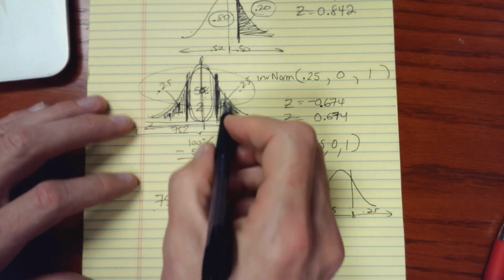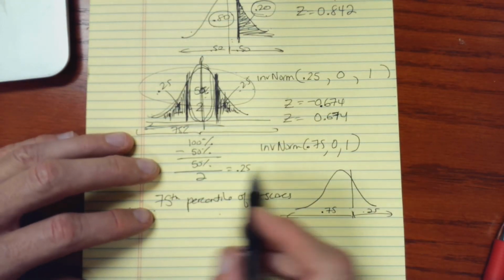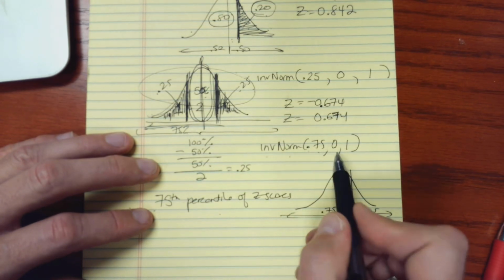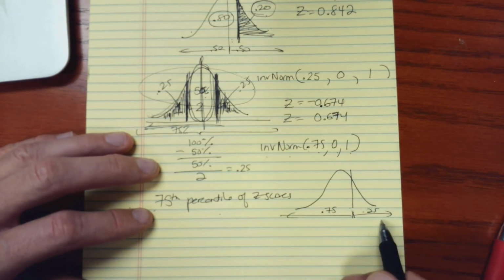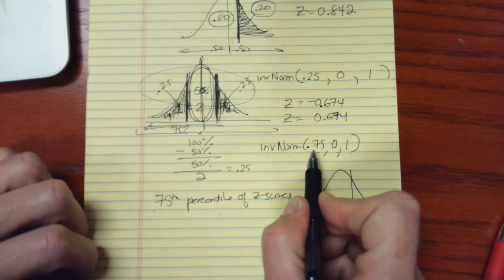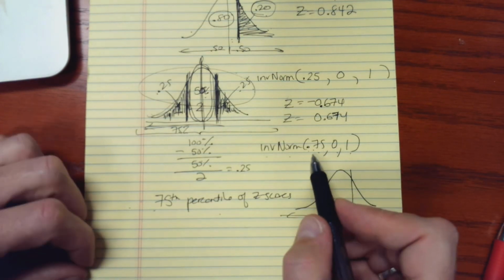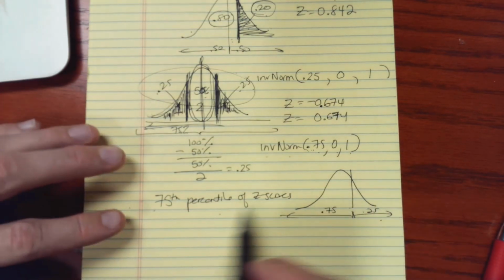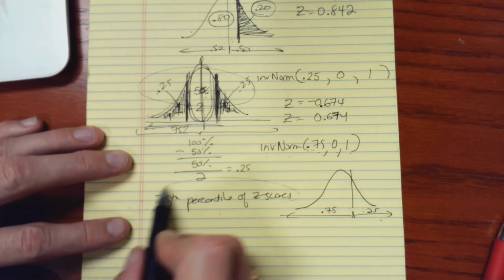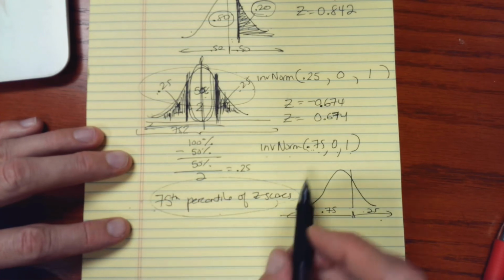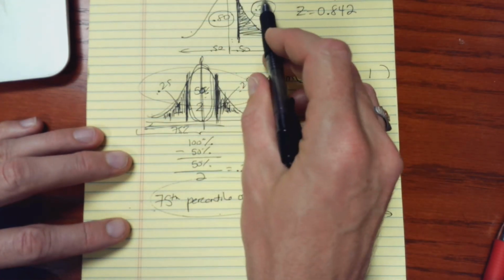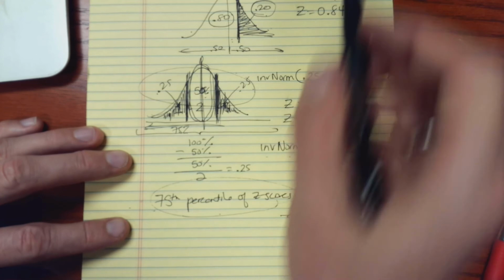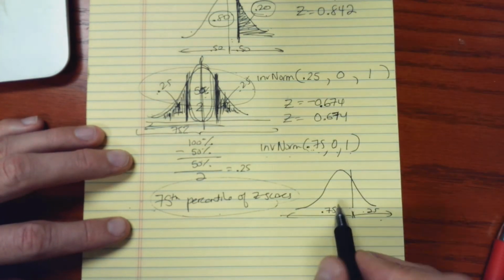And that's what we just found here when I said that we could use inverse norm 0.75, 0, and 1. If you'd wanted the 80th percentile, you would just use 0.8. If you wanted the 95th percentile, you would just use 0.95. So asking for a percentile is just another way of asking for the area to the left, or the z-score that separates a certain area to the left.